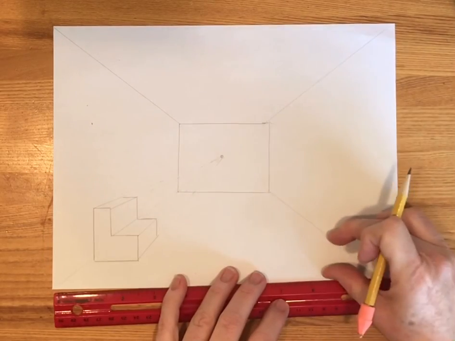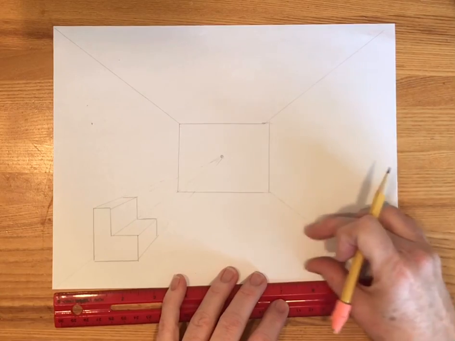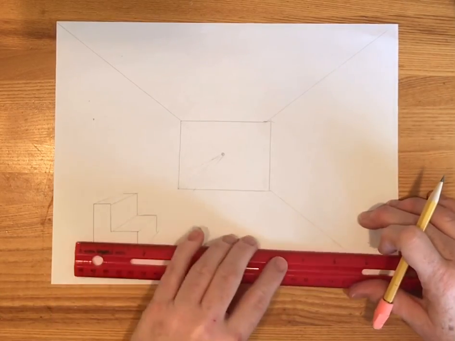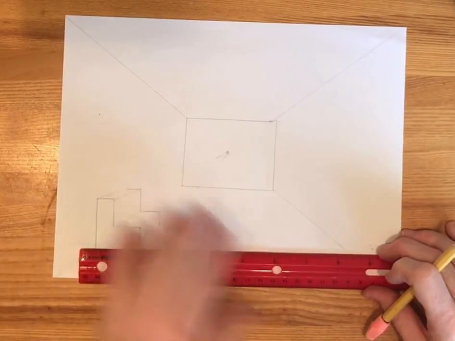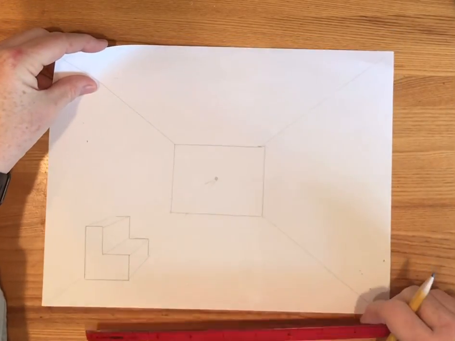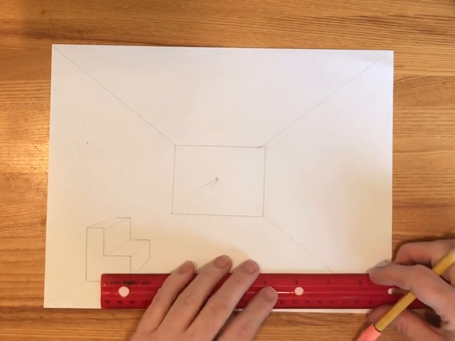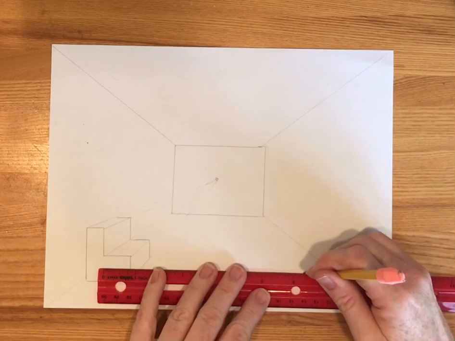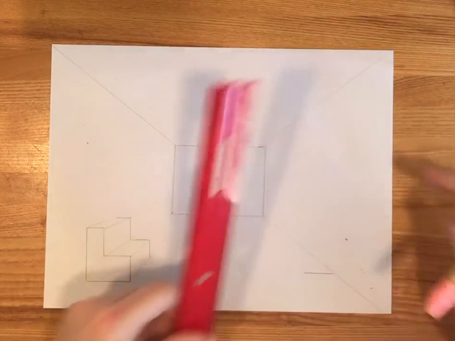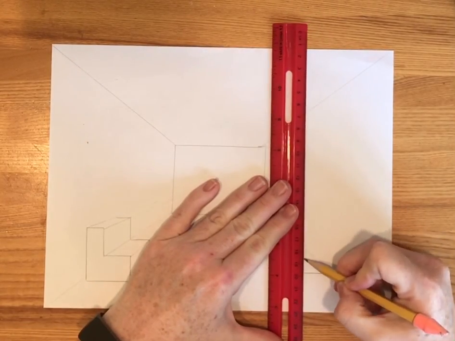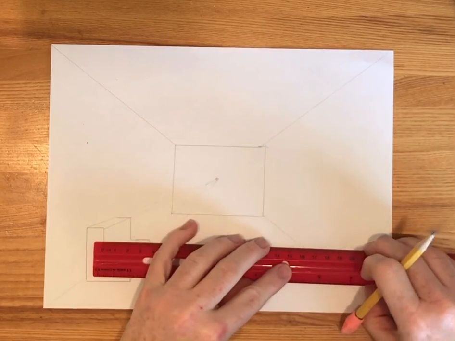So I'll add the front shape of, not the front shape, but the side shape of the television stand. So, sorry, I'm trying to keep my paper as straight as I can. So let me add a small square here with my ruler.